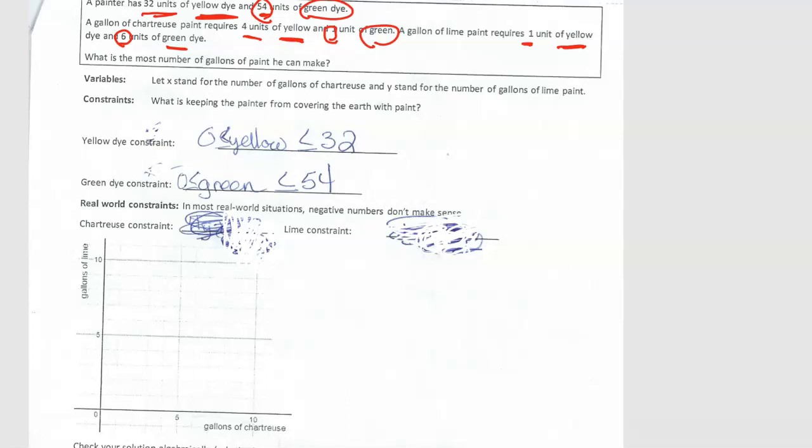So we're going to let X stand for the number of gallons of chartreuse and Y stand for the number of gallons of lime paint. So X, chartreuse, sometimes I just put it above the word, and Y, lime, and that helps me out a little bit. Now, the yellow dye, he has some limits because he only has 32 units of that.